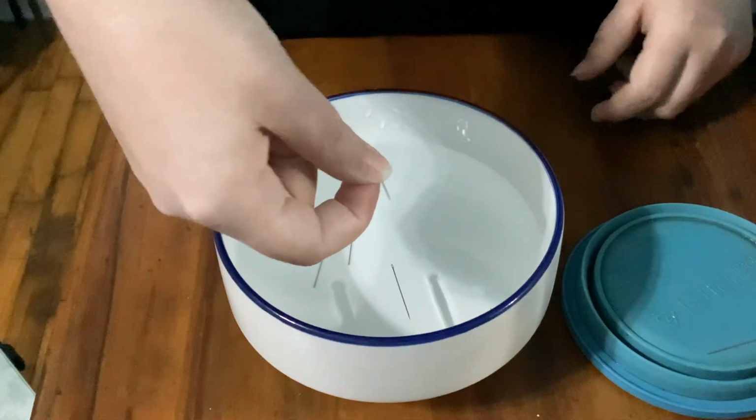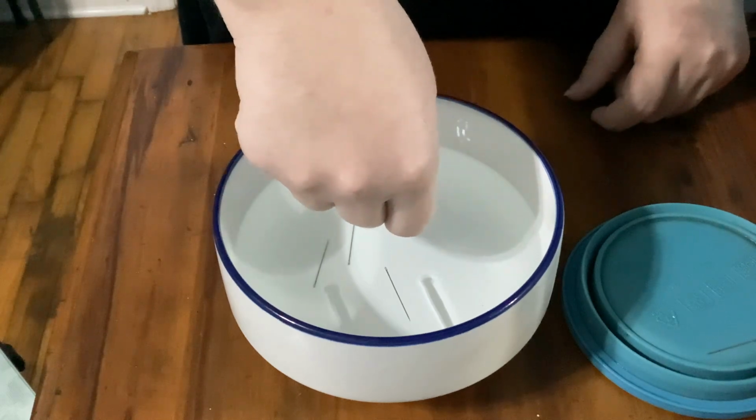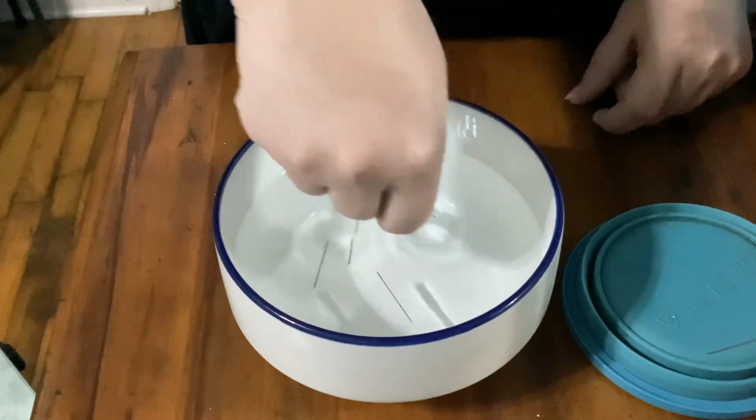Now we're going to be putting this needle in. And it floats.